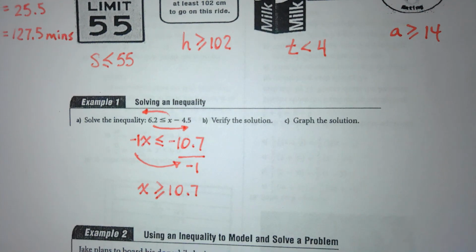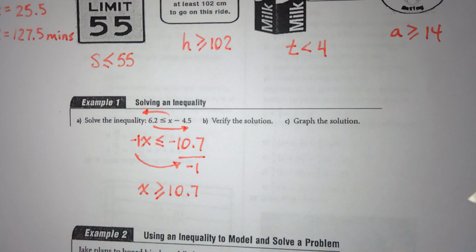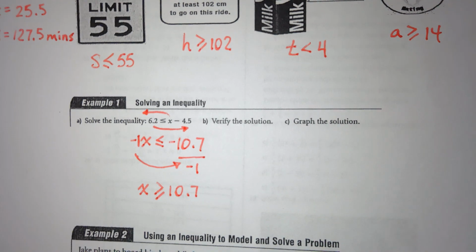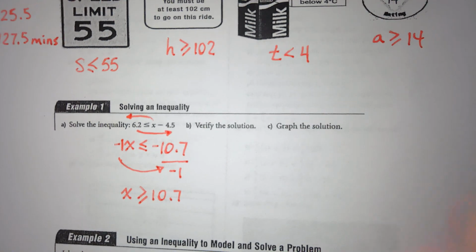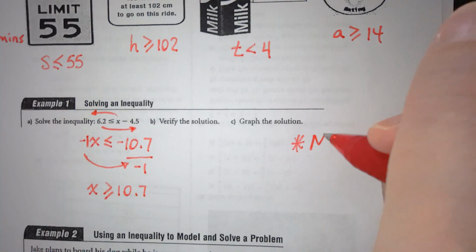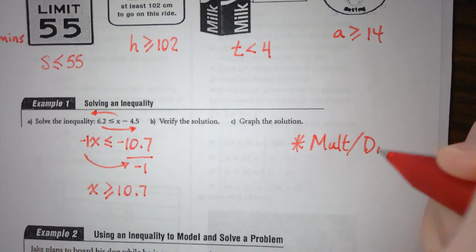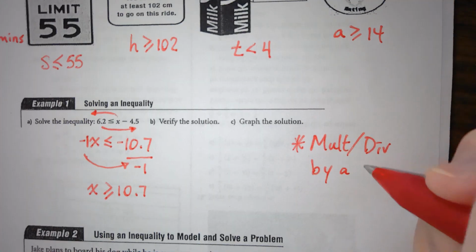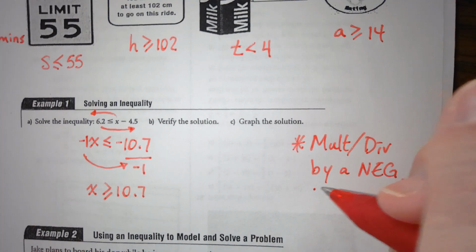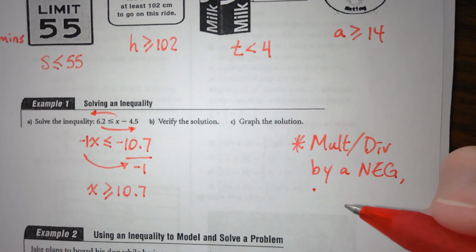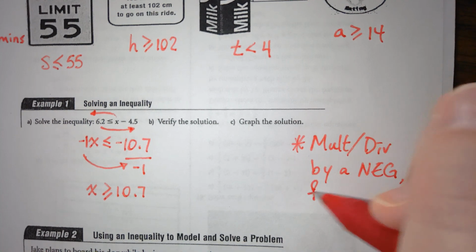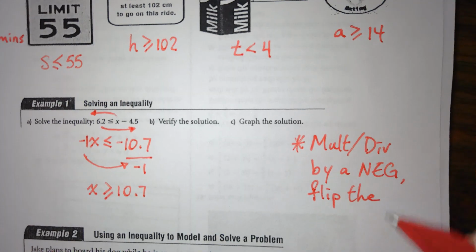Right. Why do I have to flip the sign? Because it's no longer negative. What tells me when I should flip the sign? When you divide by a negative. When I multiply or divide by a negative. So whenever I multiply or divide by a negative, flip the sign. So change the direction. How do you guys want to say it? Flip the sign or change the direction? What sounds better? Flip? Okay. Flip the sign.